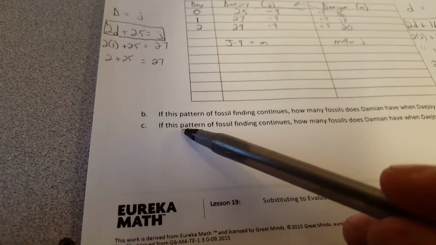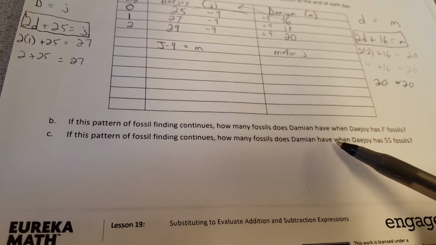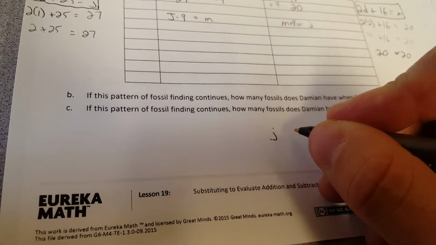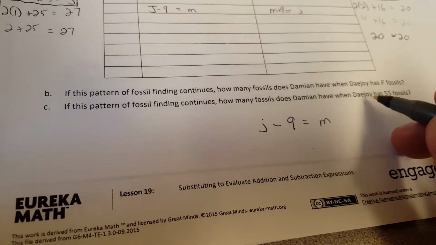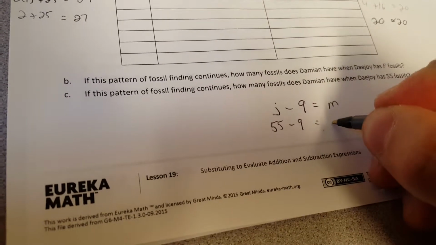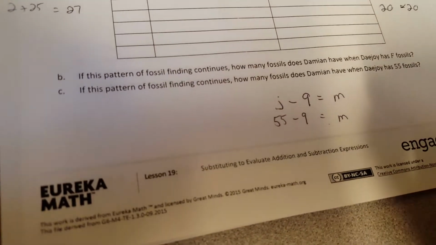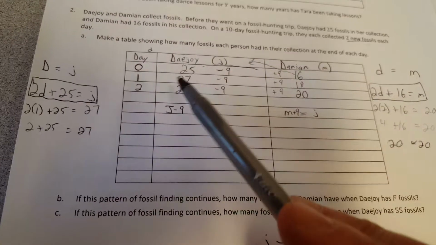So let's look here. If this pattern of fossil finding continues, how many fossils does Damien have when Dayjoy has 55? So we said Dayjoy minus 9 equals Damien's fossils. So when Dayjoy has 55, now we use substitution, how many fossils would Damien have? Well, 55 minus 9 is going to be 46. And there's our answer. And again, the way we use equations is just by identifying the rule in our table.